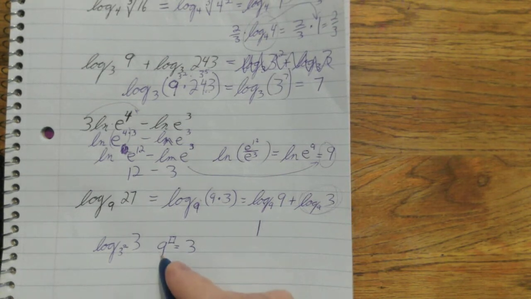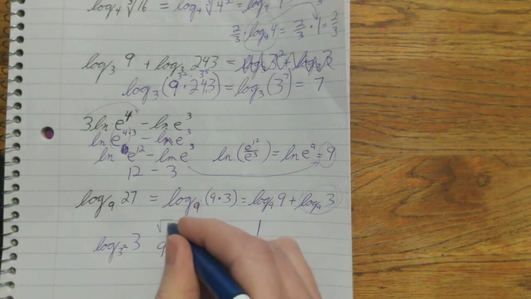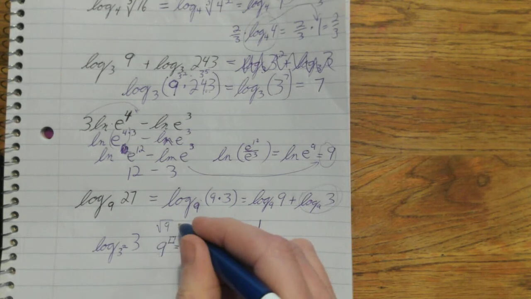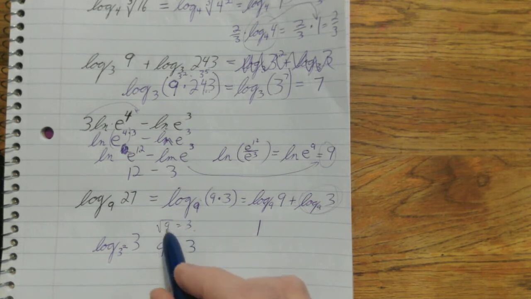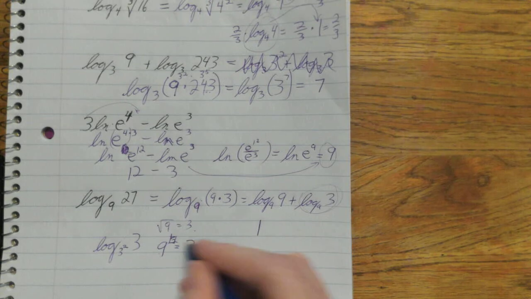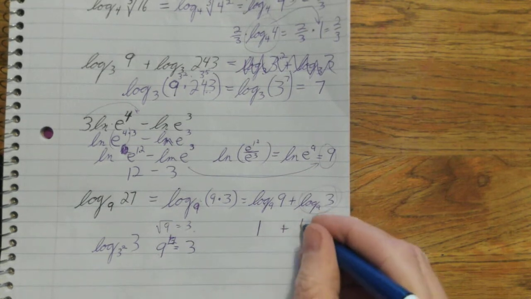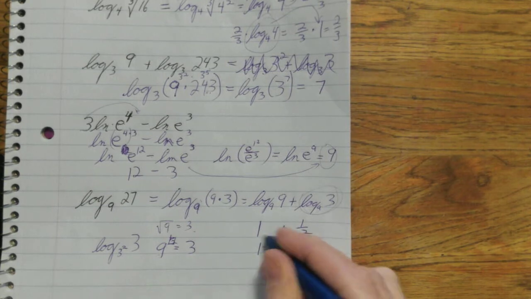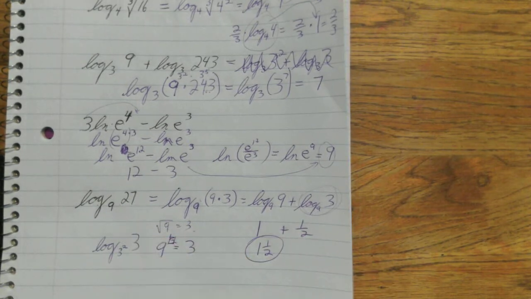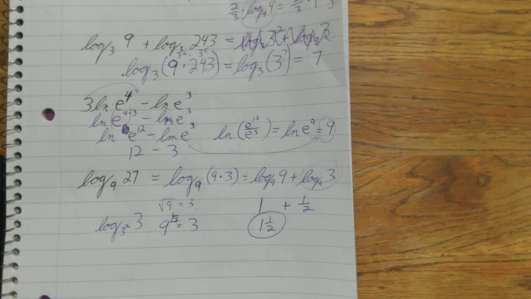Well, if I recall, the square root of 9 is equal to 3. The square root of 9 is the same as a half power. So this is 1 plus 1/2, which is 1 1/2. The log base 9 of 27 is 1 1/2.